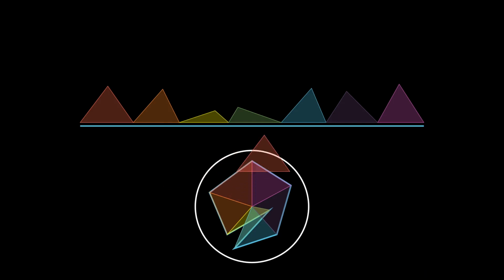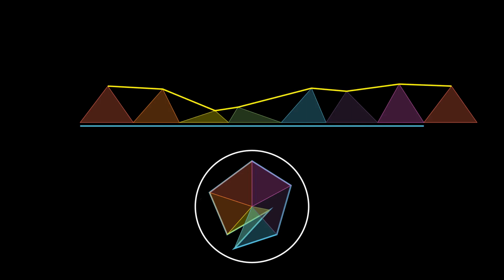Now we put one more copy of the first triangle in our line and draw the piecewise linear curve that goes along the tips of the triangles constructed. By the triangle inequality, this yellow curve will be at least as long as the blue segment, so we are left to check that its length is bounded above by the total curvature.